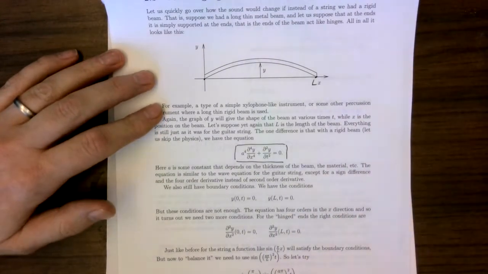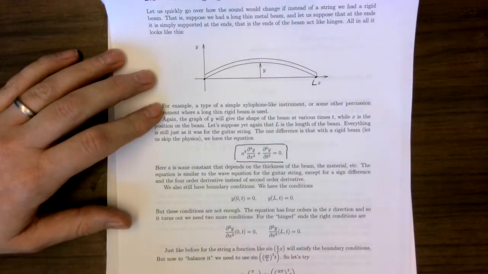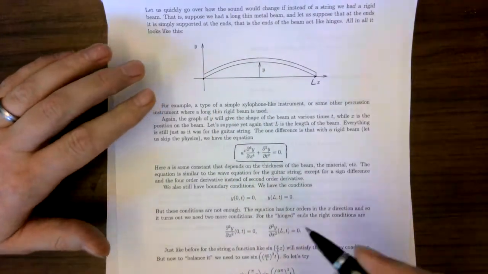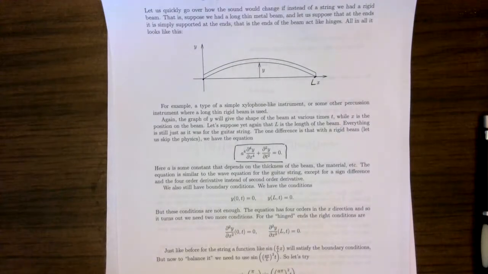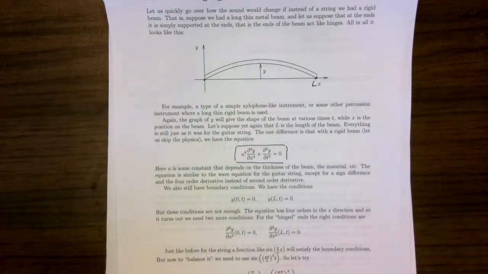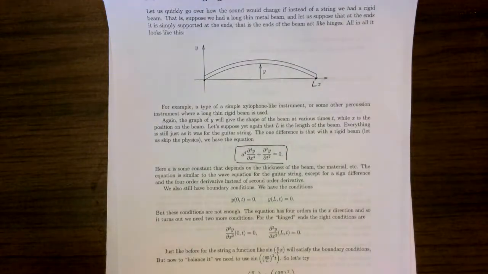would satisfy, or some sort of percussion instrument where you have a long thin beam that is hinged at the endpoints, where it's fixed at certain points, but it's allowed to move up and down. It really looks sort of like this. If you really fixed it at the ends, you'd get something different. If it was a free end, again, you'd get something different.